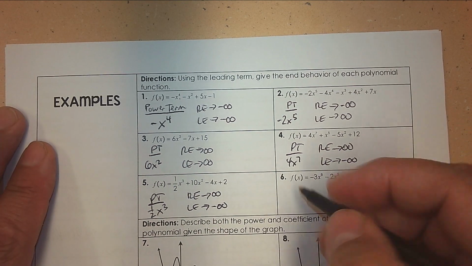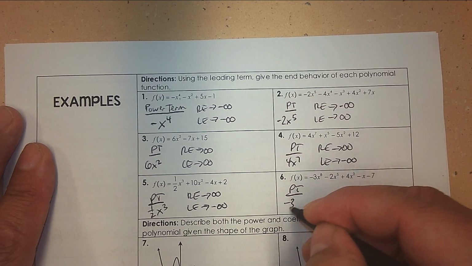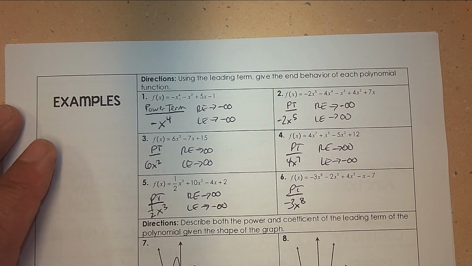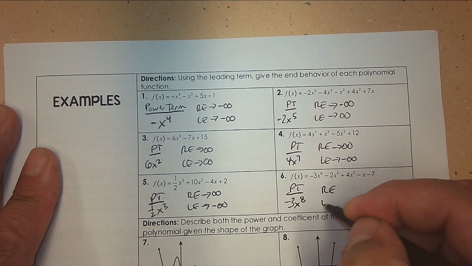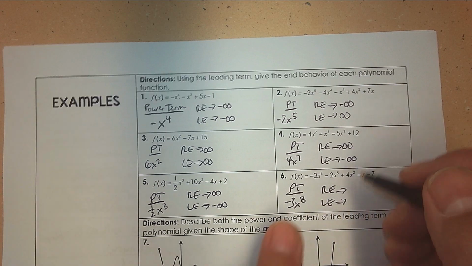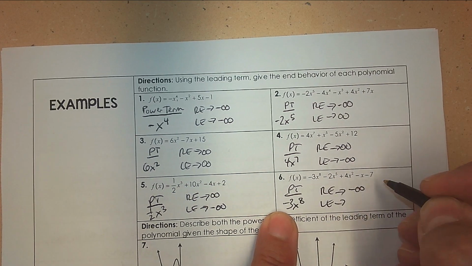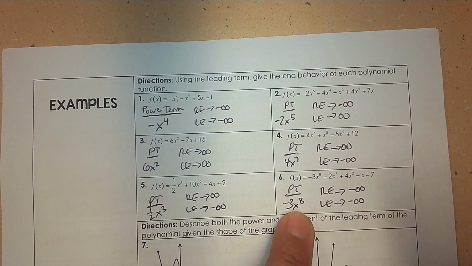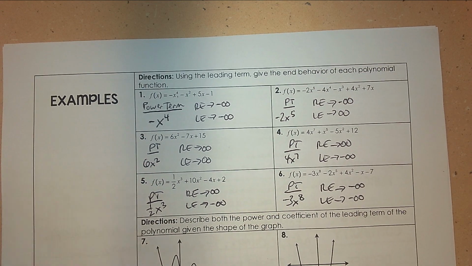Last one, power term: negative 3x to the 8th. What does that tell me about the ends? So negative means the right end goes down. Even exponent means the left end joins it.